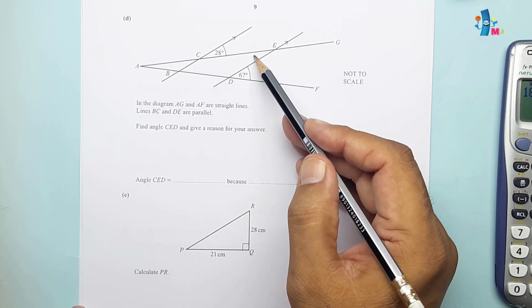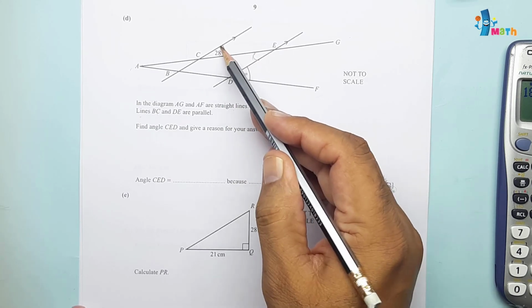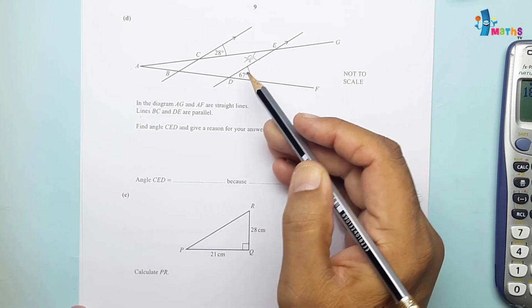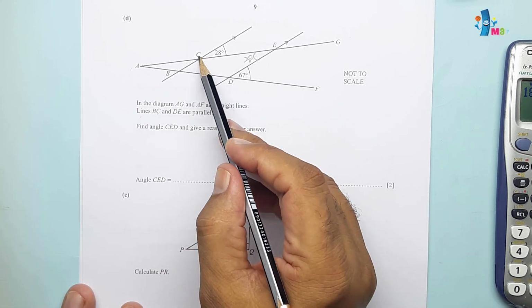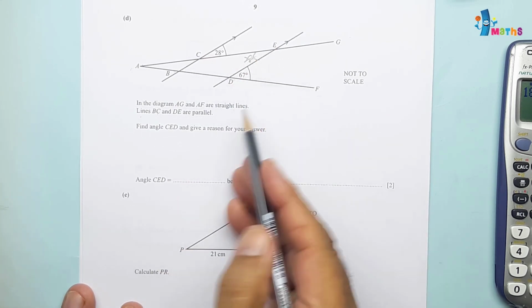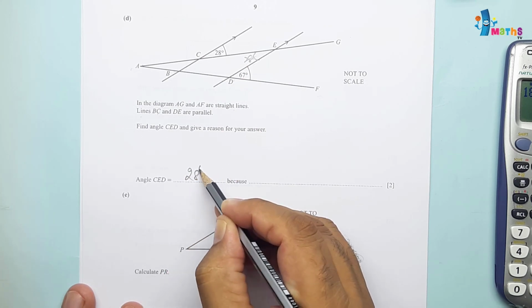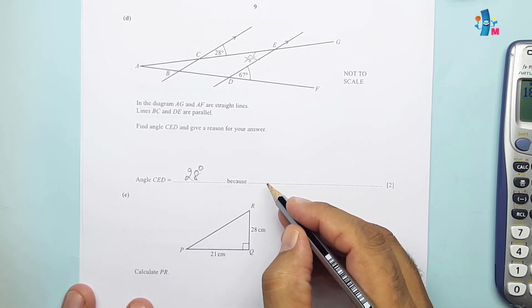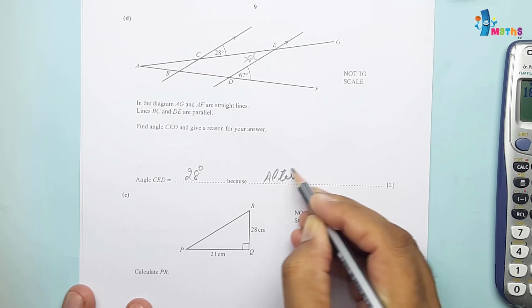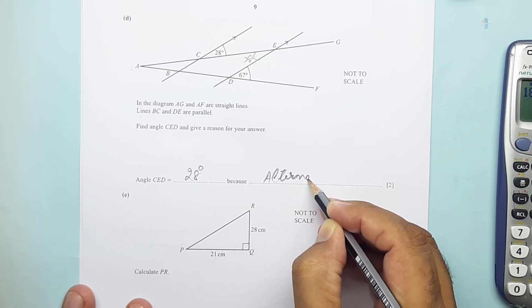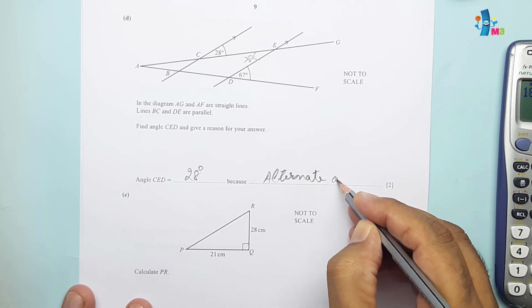So this angle will be equal to this angle, which is 28. Right? They are asking for CED, which is 28. So we can write here 28 degrees, and the reason is alternate angles.